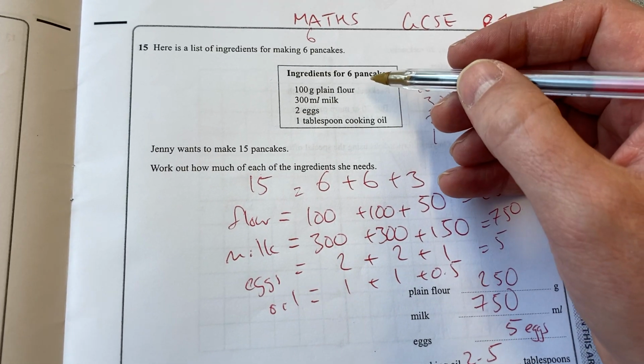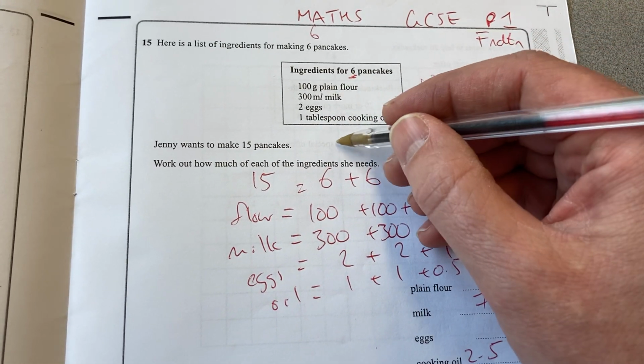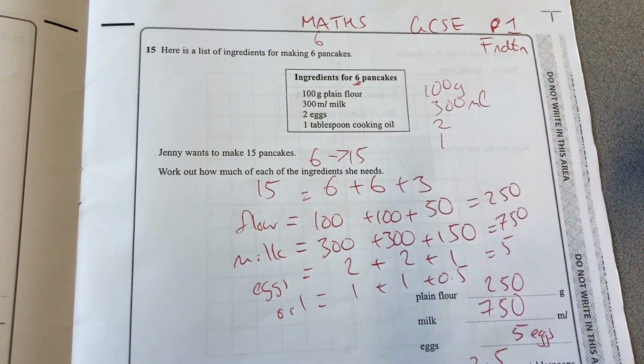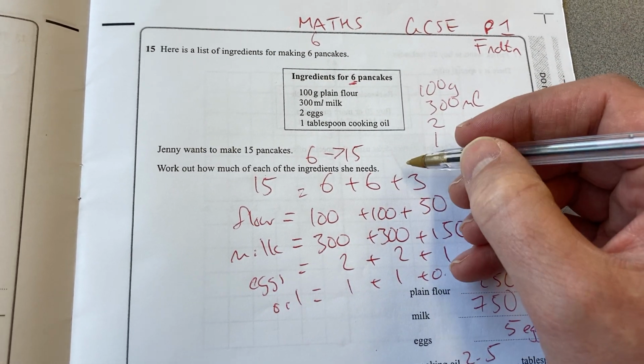What about seeing the proportion or scaling up from 6 to 15? What we're doing is timesing by 2.5. So 1, 2, and that half.